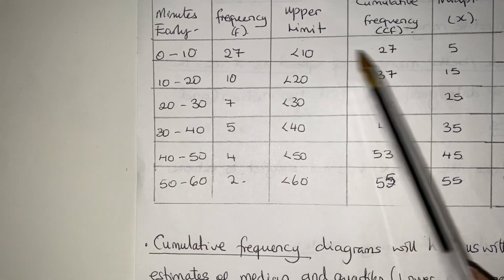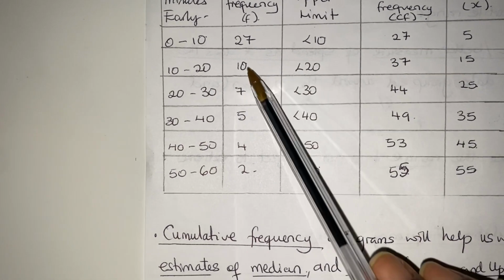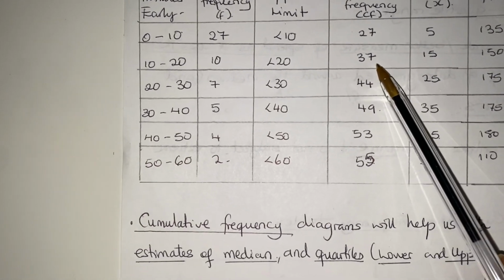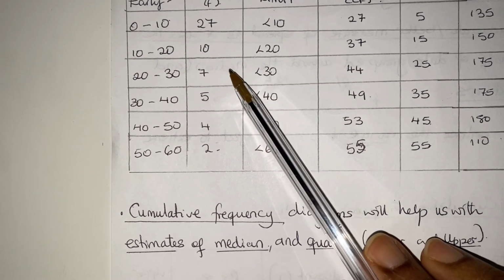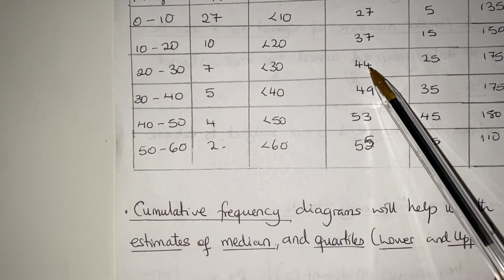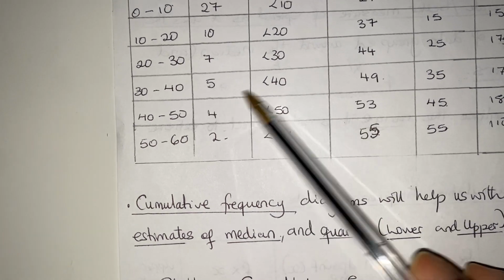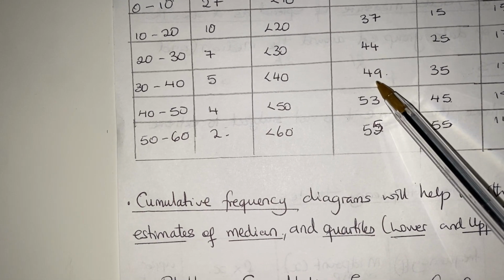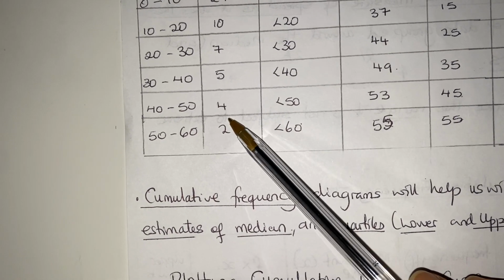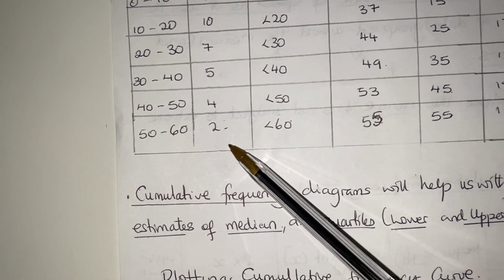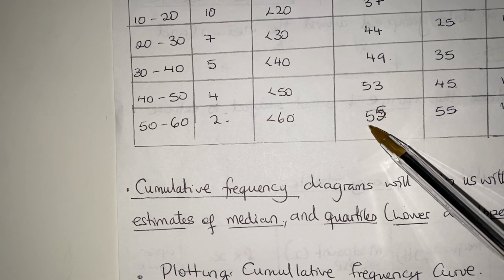The first is 27, then you add 10 for the next, which becomes 37. Add 7 to 37, you get 44. Add 5 to 44, you get 49. Add 4 to 49, you get 53. Add 2 to 53, you get 55.